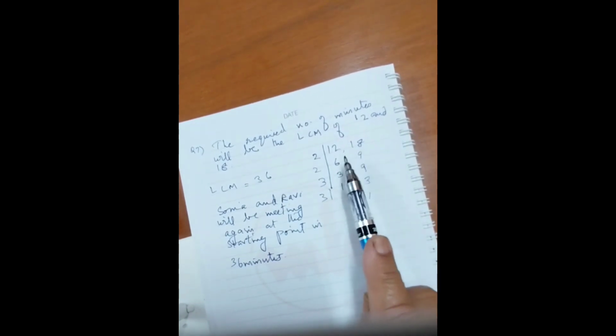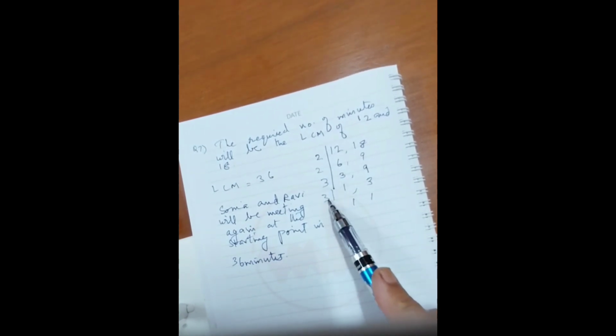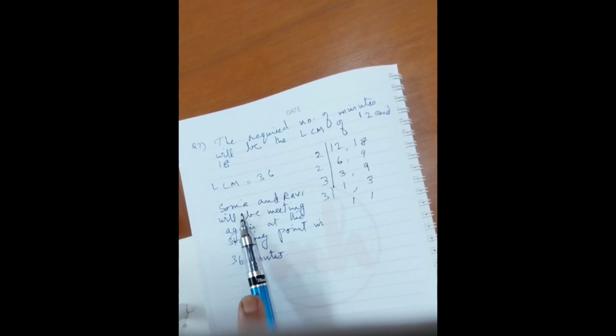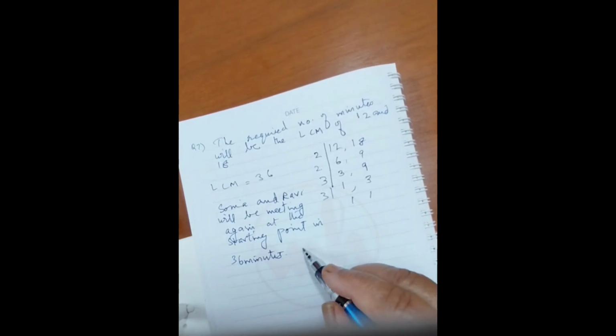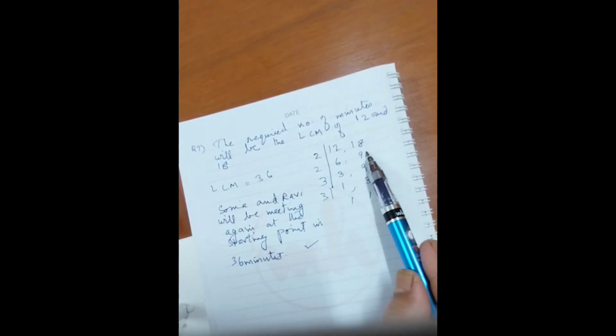LCM of 12 and 18 is 2 2s are 4, 3s are 12, 3s are 36. So, Sonia and Ravi will be meeting again at the starting point in 36 minutes. Though the time taken by both of them is different, after 36 minutes they will again be meeting at the starting point. That is, you have to find the LCM of 12 and 18.